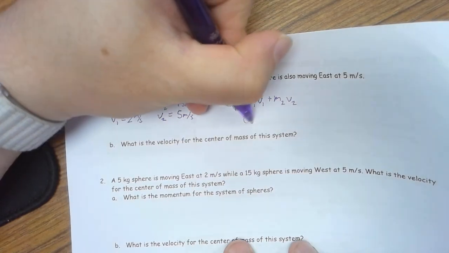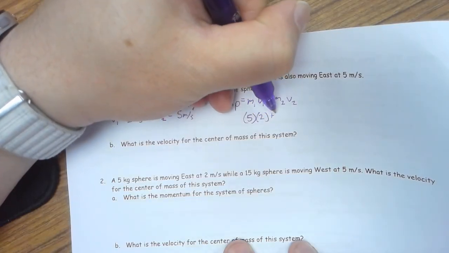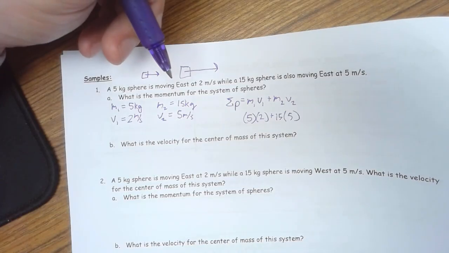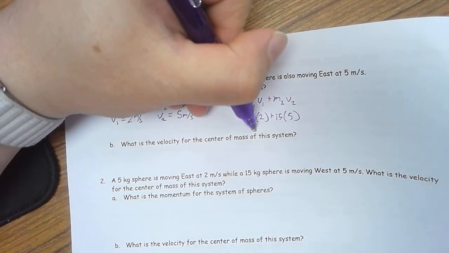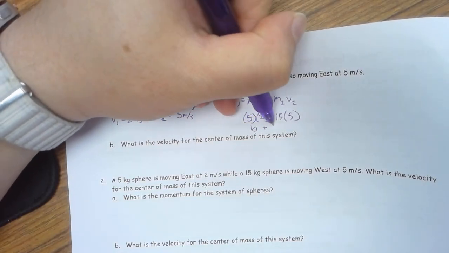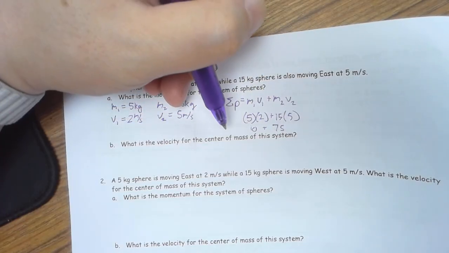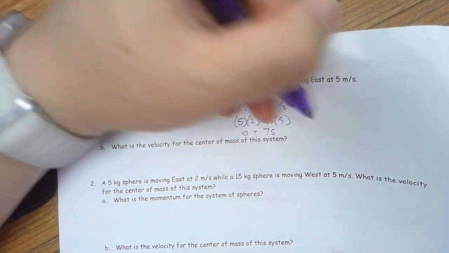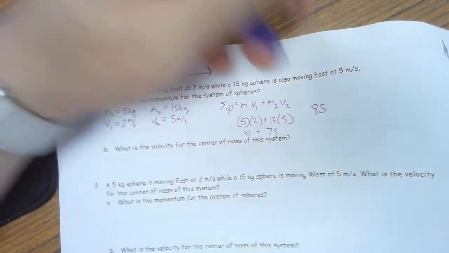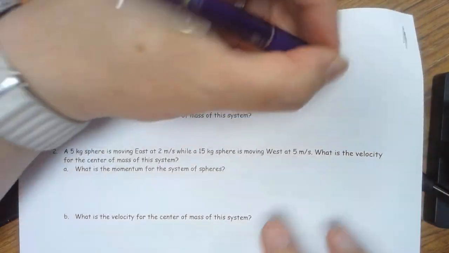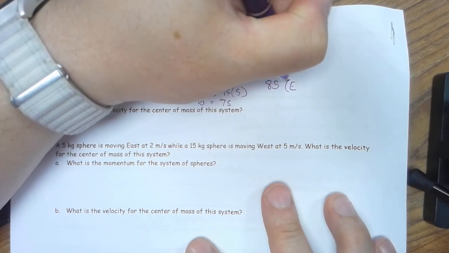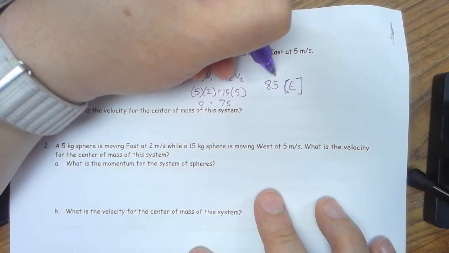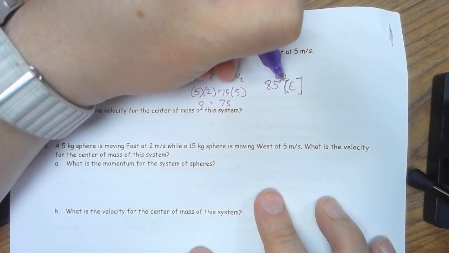So we've got 5 times 2 plus 15 times 5. 10 plus 75 is 85. And both of those numbers are positive, so the positive for us is east. 85 kilogram meters per second is the unit.